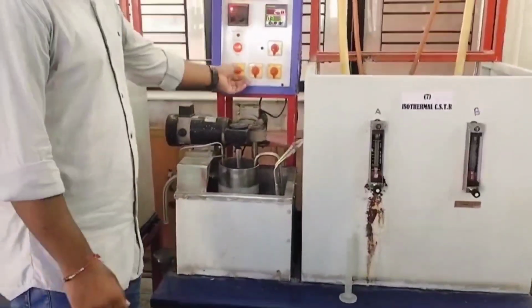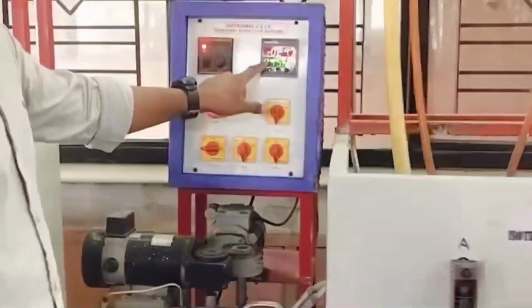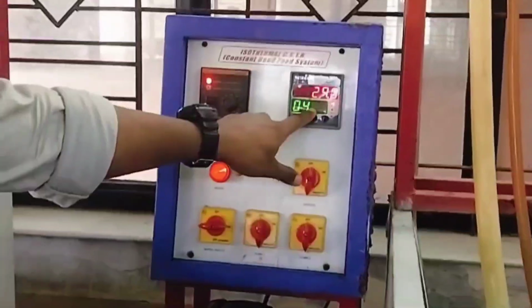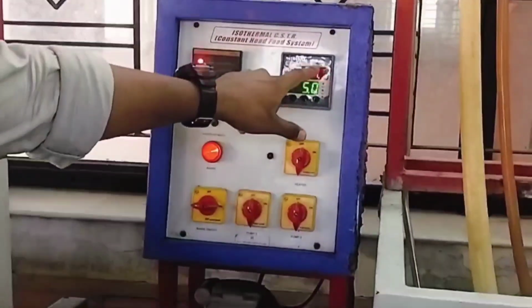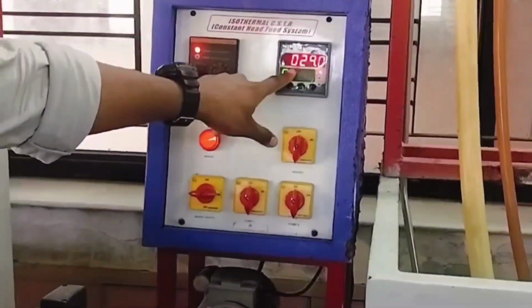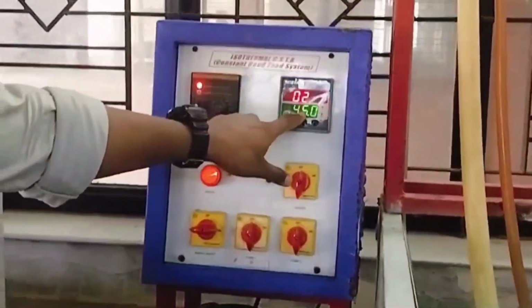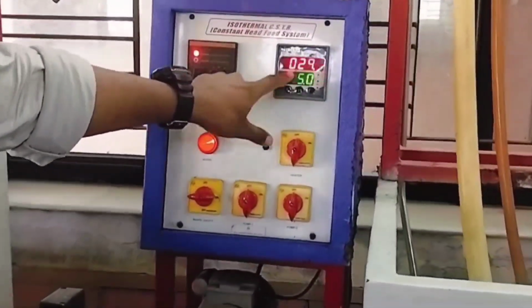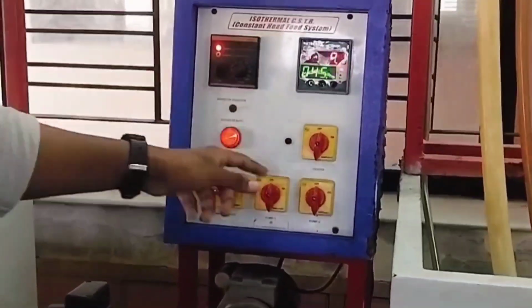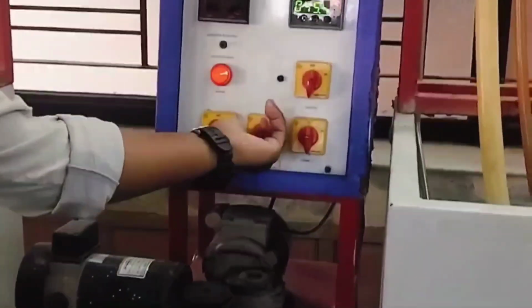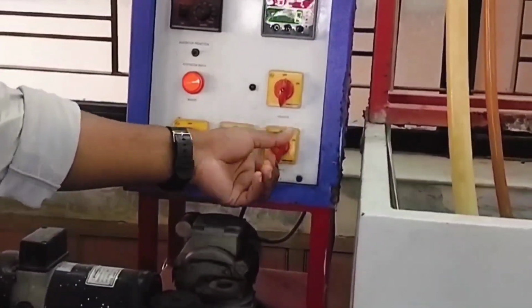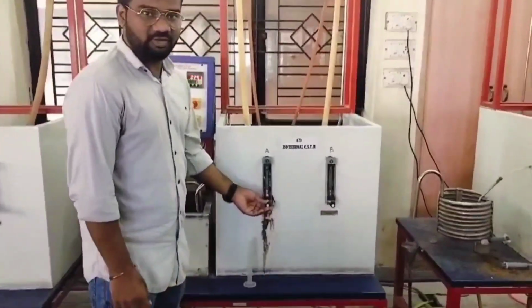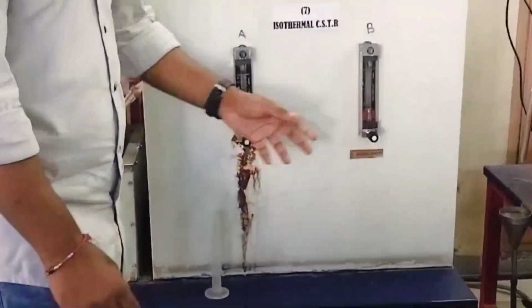Then switch on the main on the control panel, switch on the heater and adjust the temperature to 45 degrees Celsius by the up and down buttons on the control panel. Here the green reading is the set temperature and the other reading is the temperature that needs to be attained. Then switch on the pump 1 and 2 buttons on the control panel. Now adjust the flow rate of the two streams to 10 LPH using both the rotameter valves.